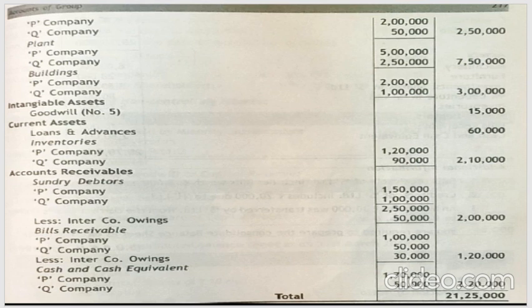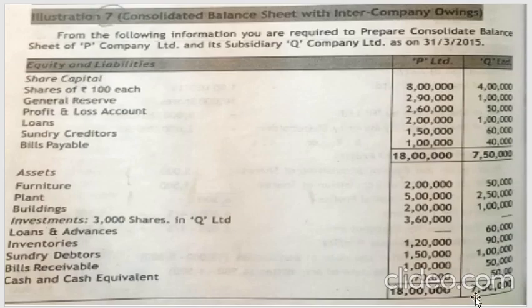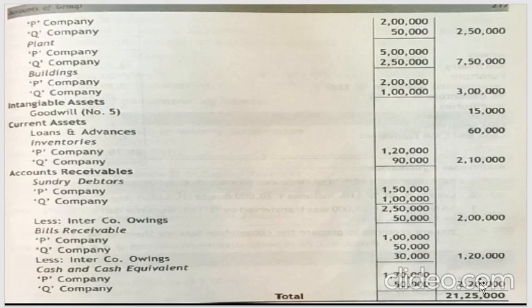Next, we have cash and cash equivalent balances in the question, which state that for P the balance is 1,70,000, and for Q it is 50,000. So 1,70,000 plus 50,000 will give you 2,20,000. So the total of the assets is 21,25,000. Liabilities and assets are matching, so the problem is right.